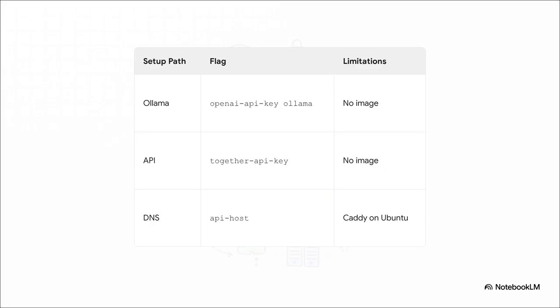You also have some alternative routes. To connect to a local Llama setup, you just pass the OpenAI API key Llama flag and set your local Docker host URL. To use an external API, you just drop in your Together API key. Just note, both of these currently skip image inference and fine-tuning. You'll need a full local GPU for those. Oh, and if you want to share your Helix deployment publicly, pass the API host flag with your domain. If you're on Ubuntu, the script even sets up automated TLS encryption with Caddy.